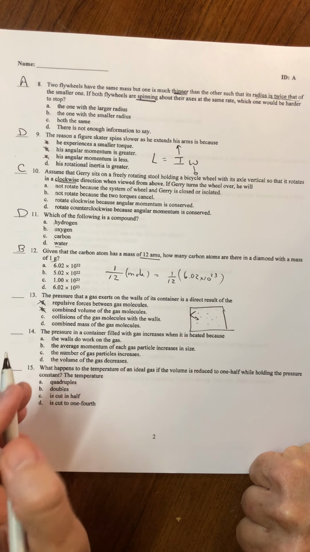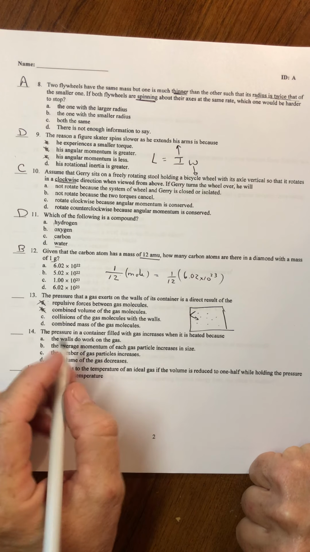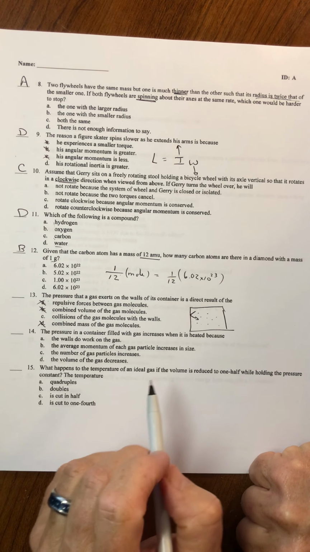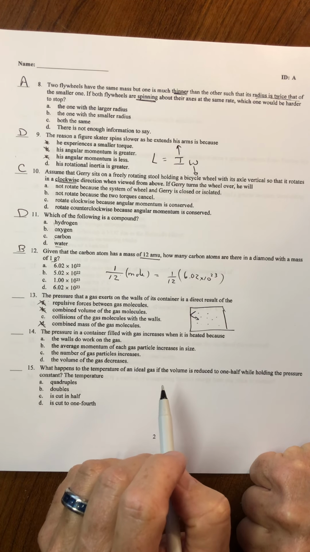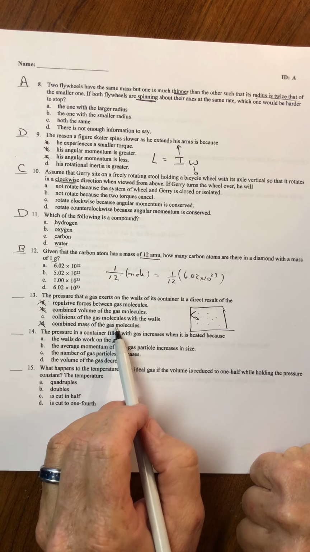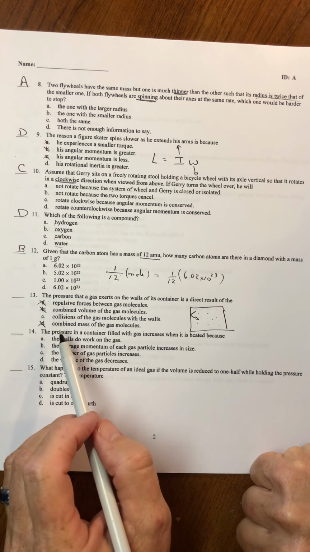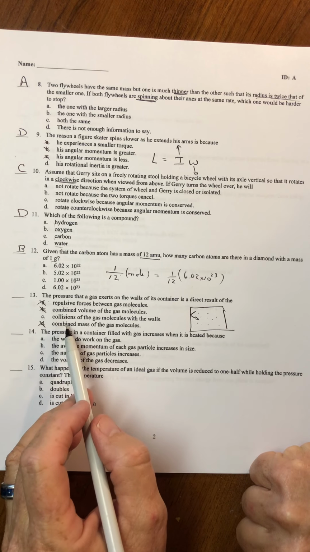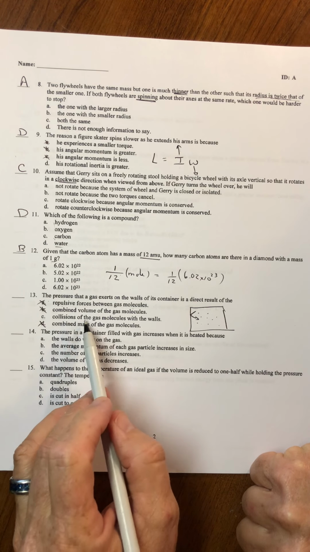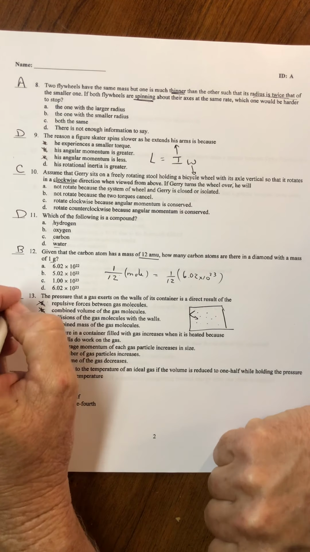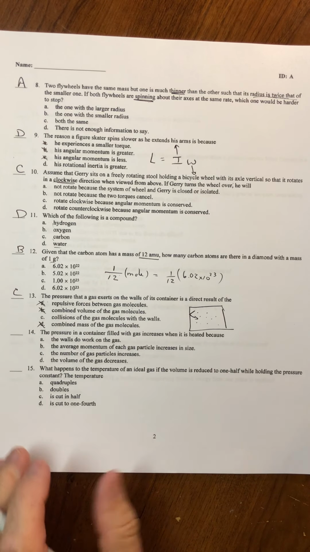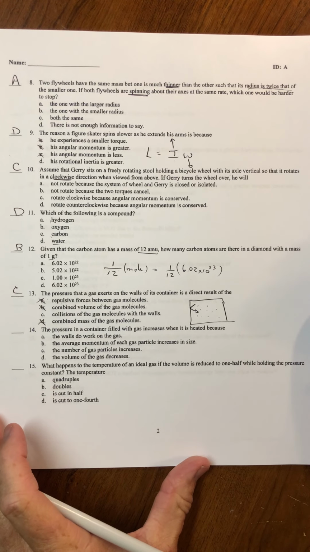Volume, that's not a pressure. And D, both of those, reading them makes no sense. It's the mass of the gas, the volume of the gas. So let me just read C. It sounds like that must be it. There it is. Collisions of the gas molecules with the wall. Yep. So 13 is C.